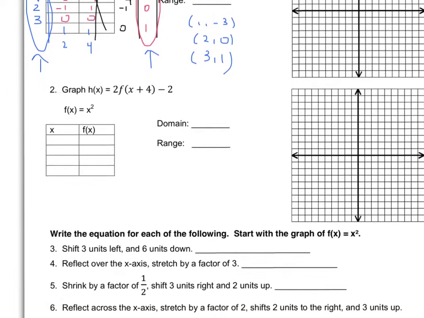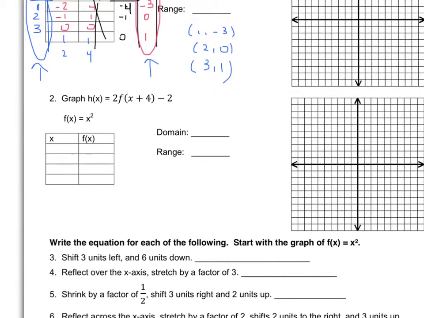Now for the next one, as you can see, there's an f. This f means the function, which is this one. So basically it's the same thing as saying 2 into (x plus 4) squared minus 2. So the function is telling you over here that you have to use this function, which is x squared. So instead of f, you can put the parentheses and put a square over here, just like I did over here.